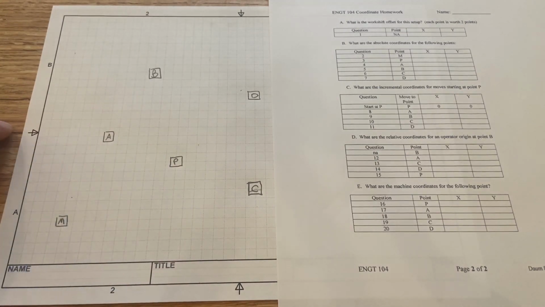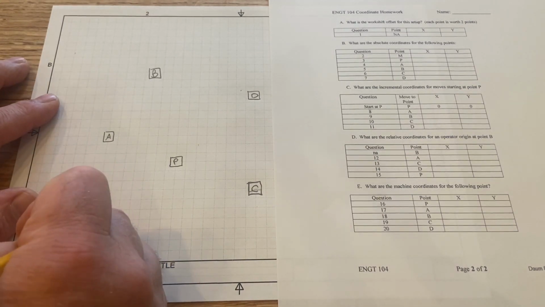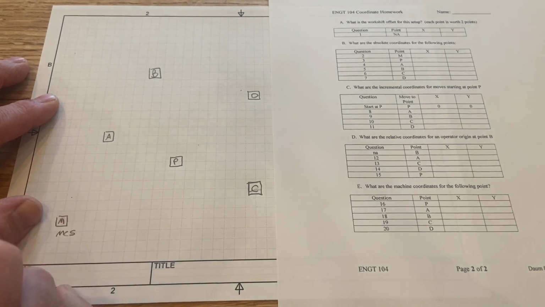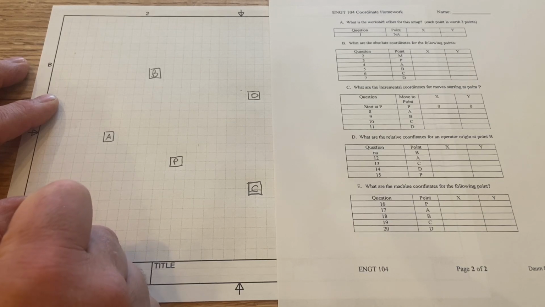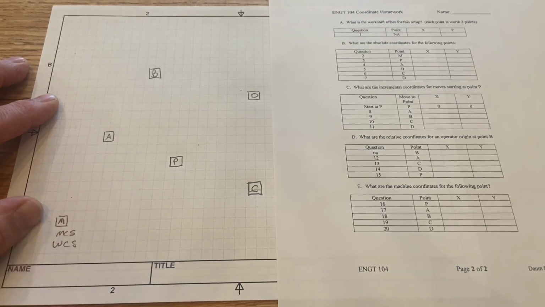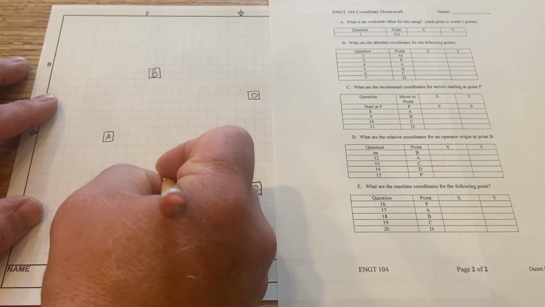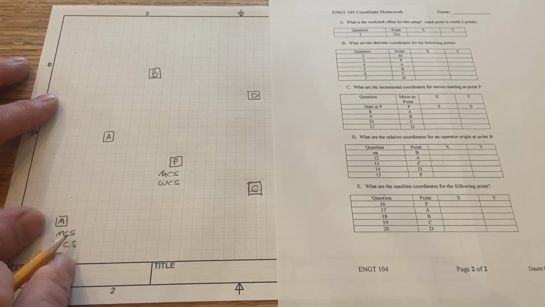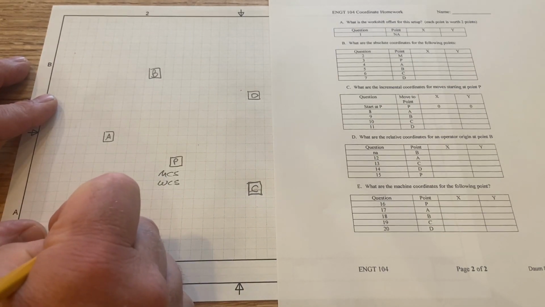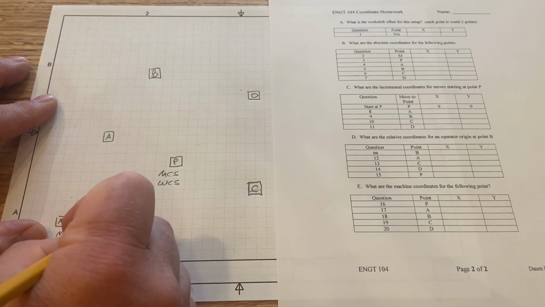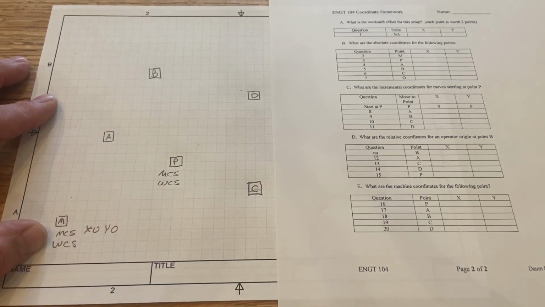Now, real quick, I'm going to break this up into a machine coordinate system and a work coordinate system. So we'll say MCS for machine coordinates and WCS for work coordinate system. Our machine coordinate system right here is X0, Y0.